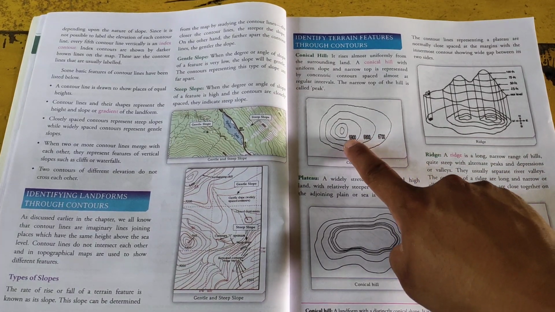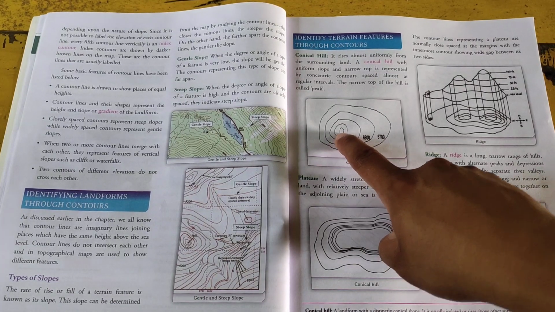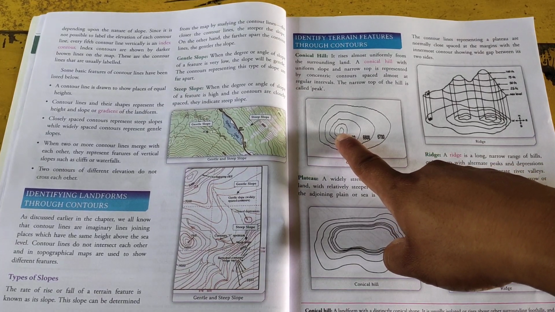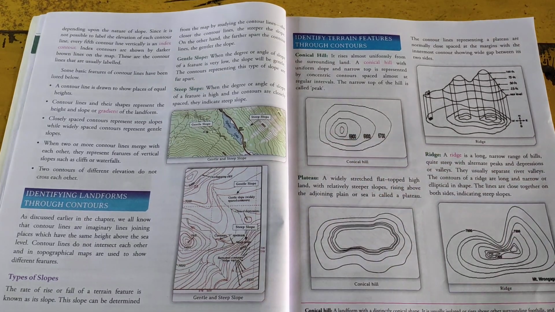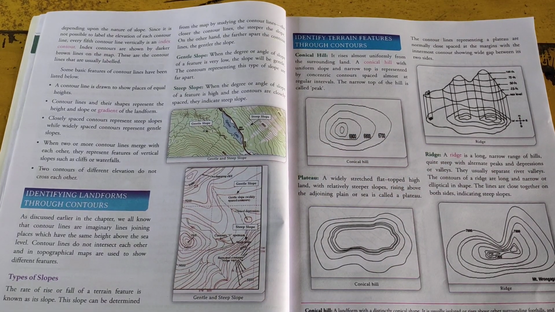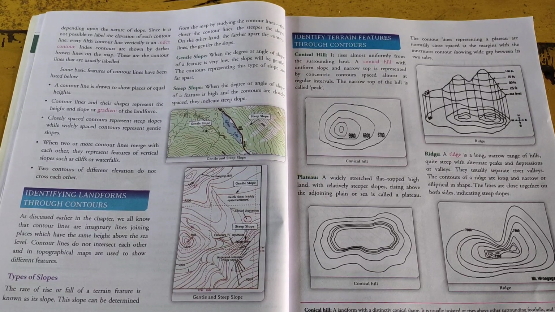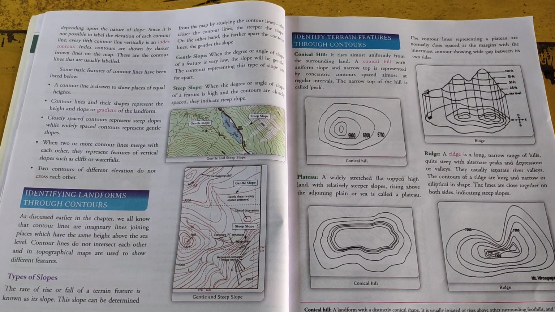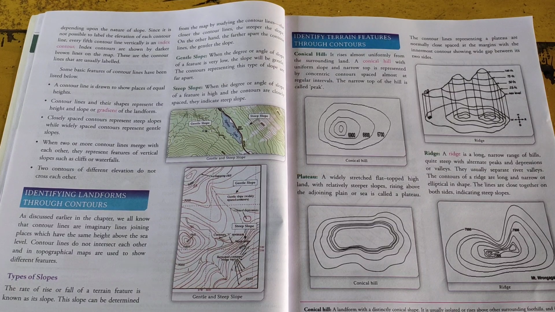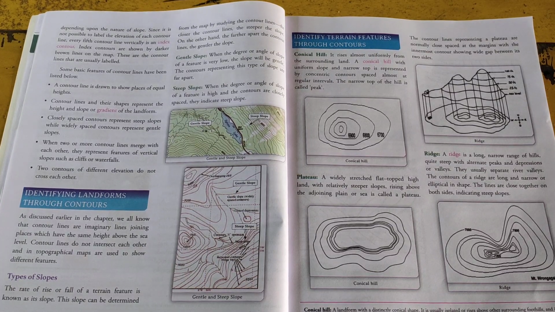As we move inward, the value increases, and at the innermost contour line, the value is the maximum. Hence, it gives an elevated land. A conical hill is defined as a uniformly elevated land from its surroundings.